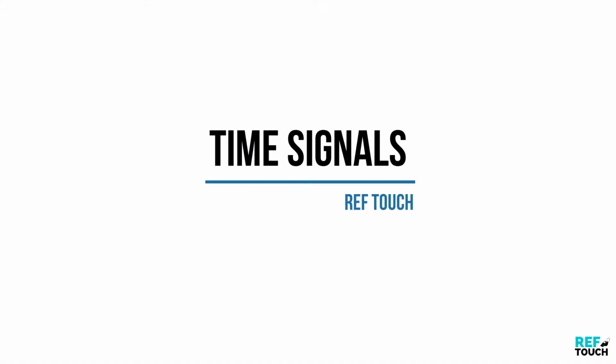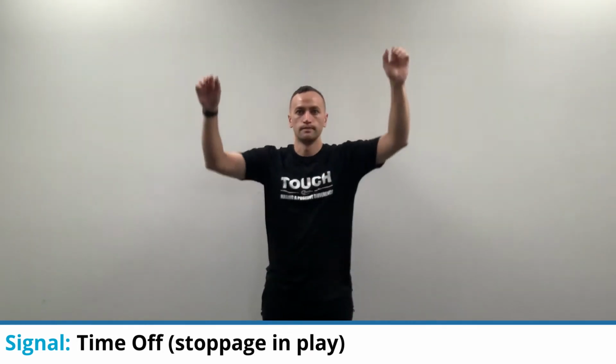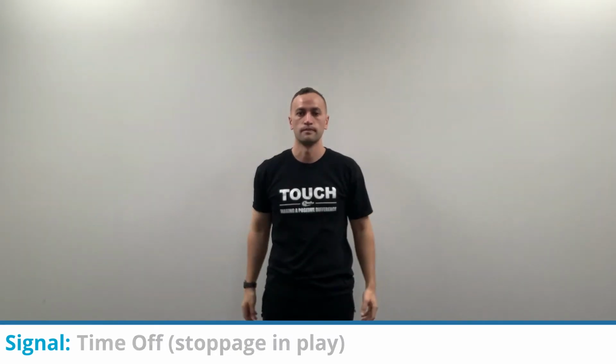Now let's take a quick look at time signals. To start the game, hands straight up in the air and blow a long whistle. At halftime or full time, blow the whistle 3 times, then move the hands across the body. And to stop time in general play, blow the whistle 3 times and put both hands in the air.